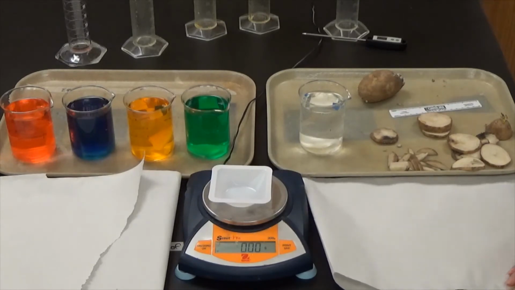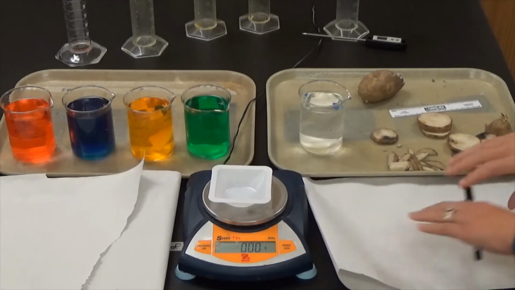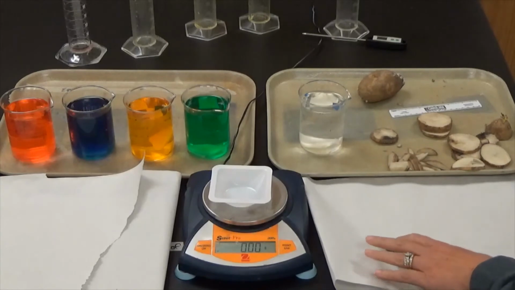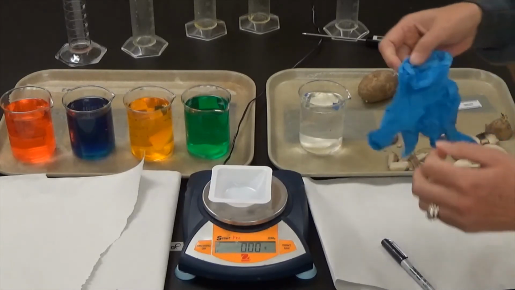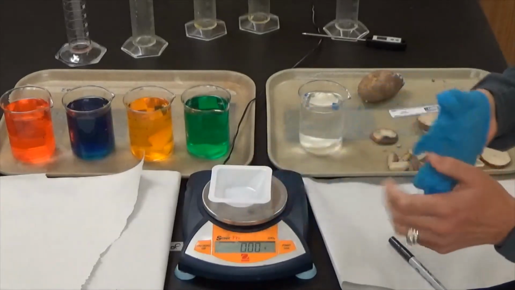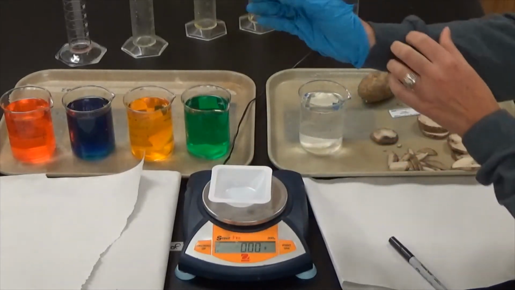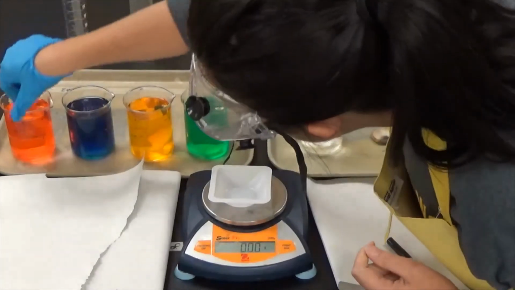Okay, it has been 2 hours, almost exactly, that these potatoes have been sitting in this solution. So we're going to go ahead and remove these potatoes. I'm going to lightly pat them dry, and then we're going to take final masses.